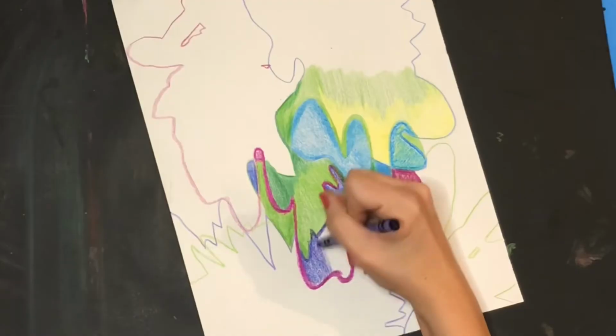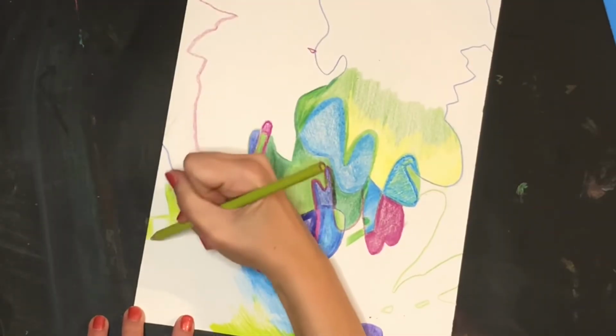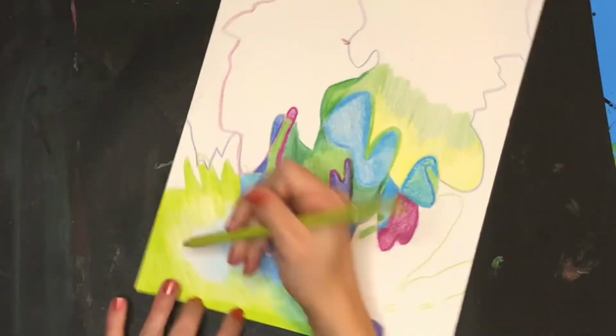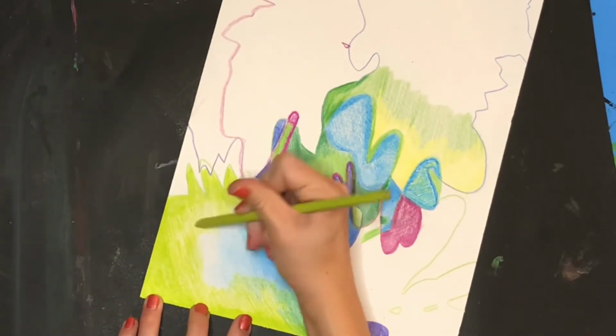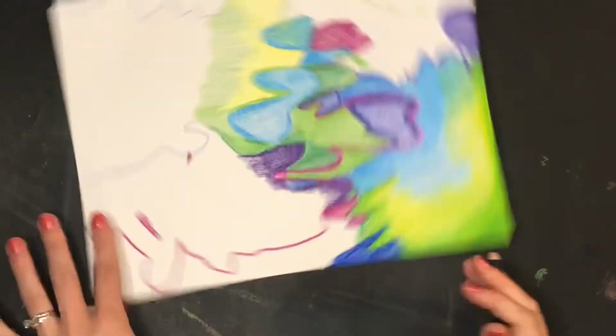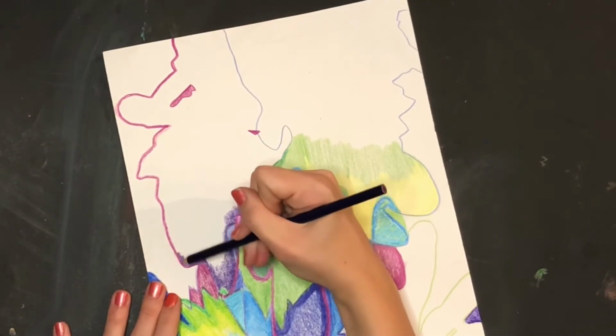I chose to do a cool color scheme for my artwork, and I was only using color pencils and crayons. I chose to color lighter in some areas and darker in others to create some value, and I also overlapped colors, including overlapping the color pencil and the crayons to create different color combinations.